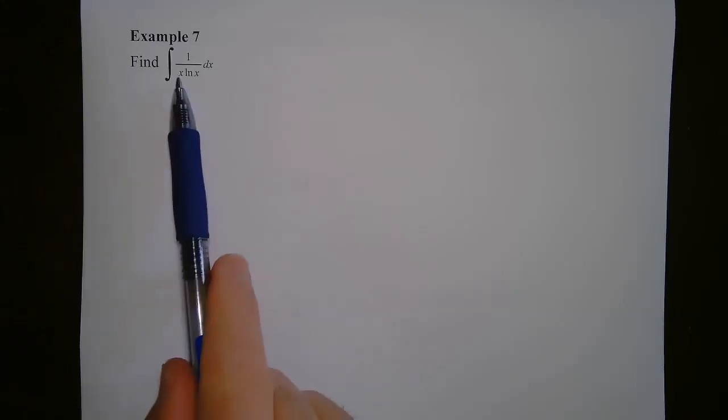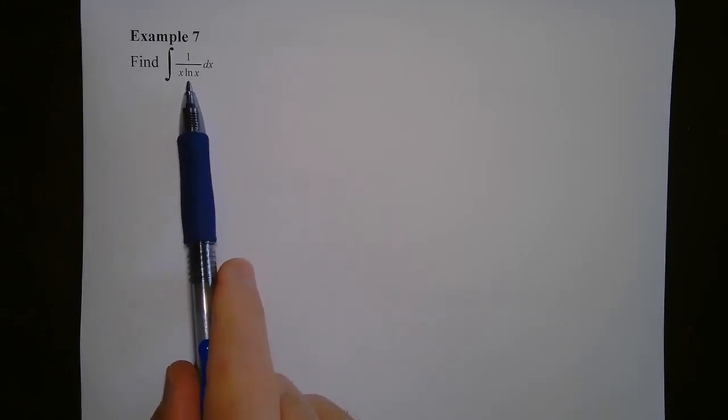What if, and this is where it's really helpful to know all your derivative rules and all your integral rules, because then it helps you to see the antiderivatives and how to approach this. We let u be x, that didn't really work. What if we let u be natural log of x? What is the derivative of natural log of x?